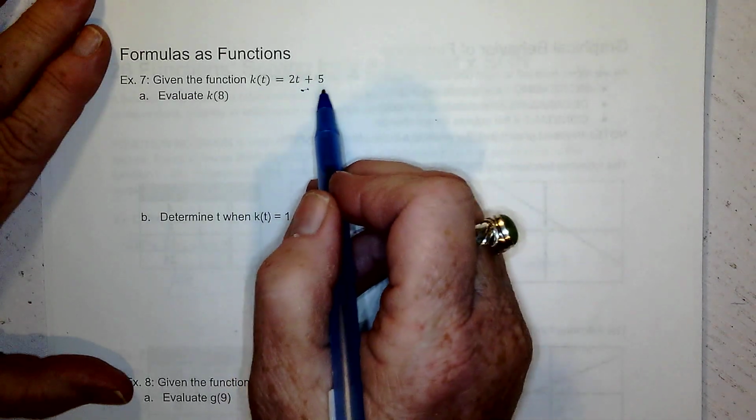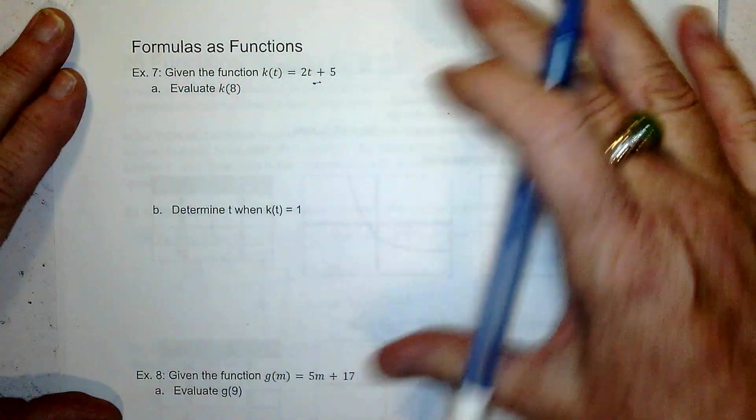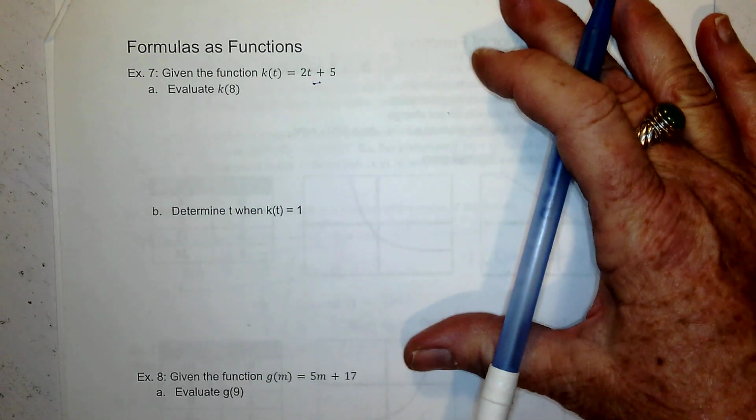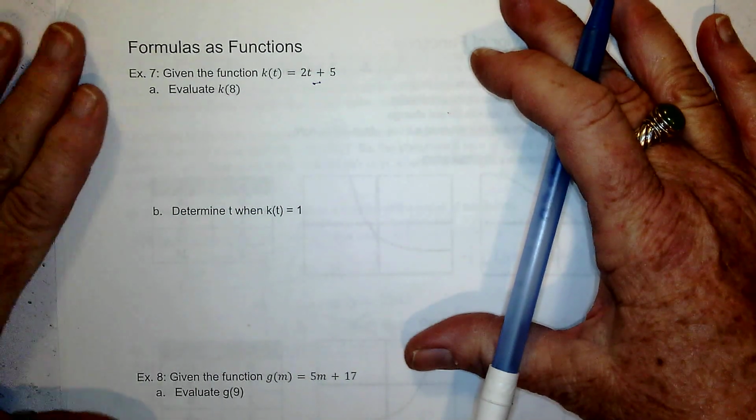Given the function k of t is equal to 2t plus 5. Now I'm going to go ahead and do both of these. I did them separately in class. I did this one, I had you do this one, then I did this one, and then you did this one. But I'm going to do both of these so that you'll have both examples to leave up on your screen as you do the next one, and that way you can come back and see how you did.